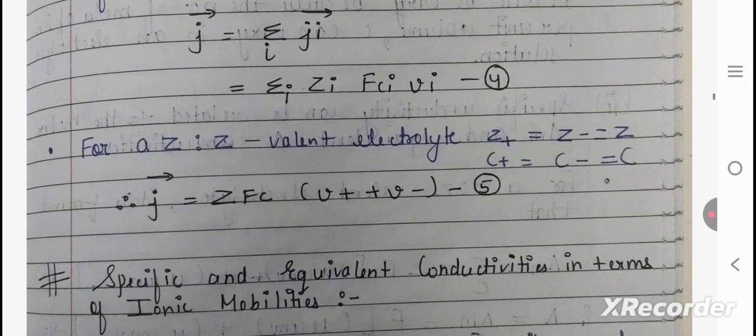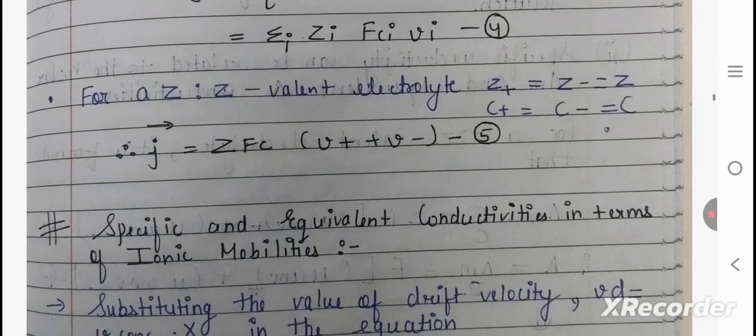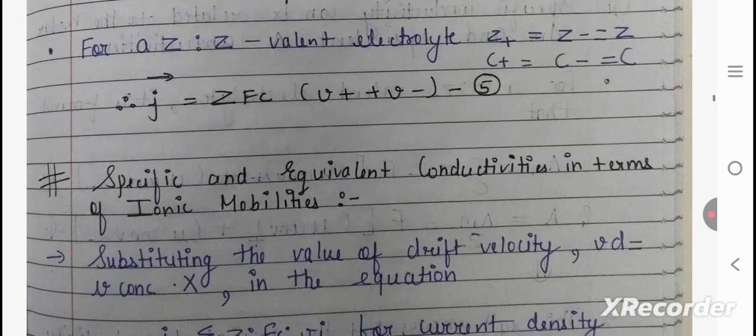Equation number 4. For a symmetrical Z valent electrolyte, Z plus is equal to Z minus, which is equal to Z. C plus is equal to C minus, which is equal to C. Therefore, small j vector is equal to Z F C bracket V plus plus V minus, equation number 5.